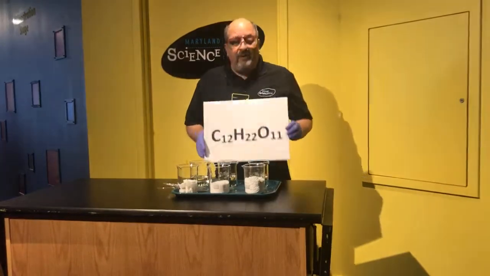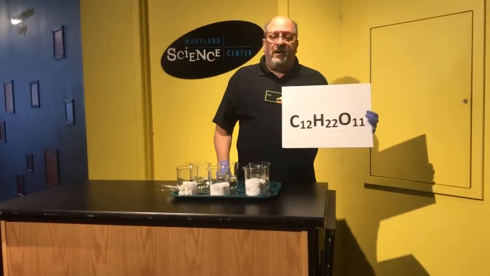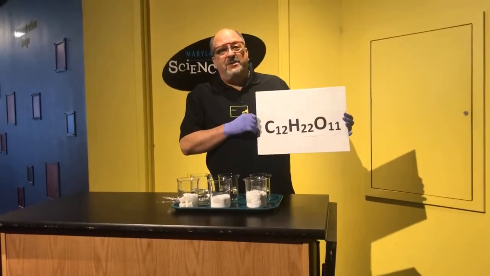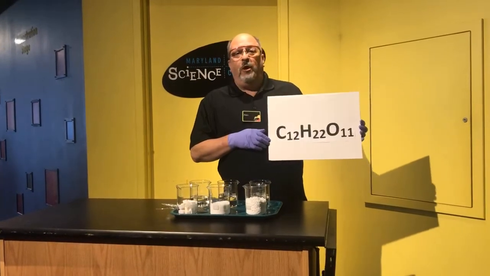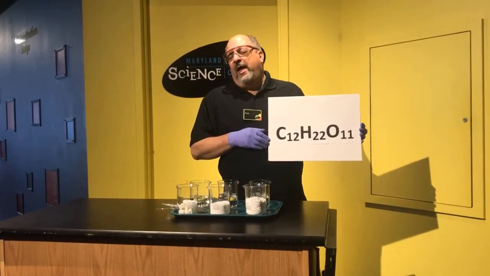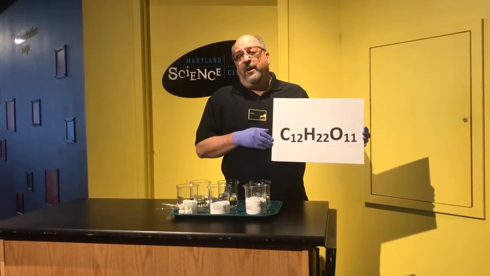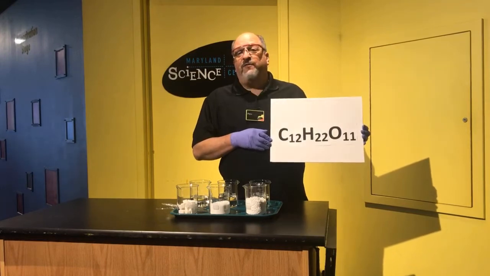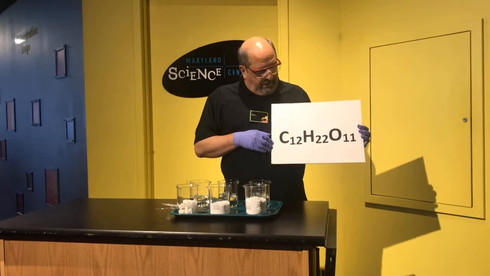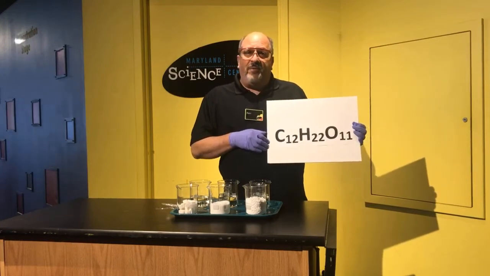Well, welcome to the demonstration stage here at the Maryland Science Center. This is the recipe for sugar. Actually, there are different kinds of sugar. The particular recipe here is for sucrose. You might call it table sugar or granulated sugar. It's a pretty simple recipe.